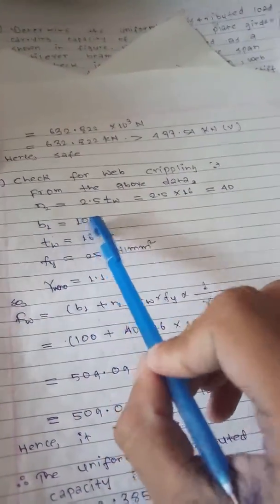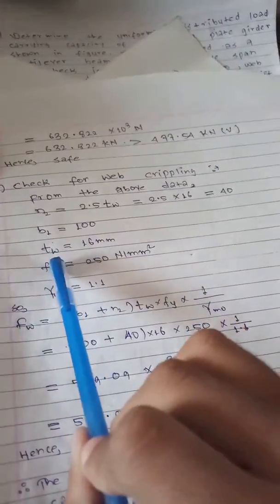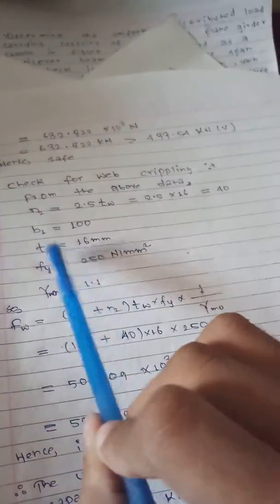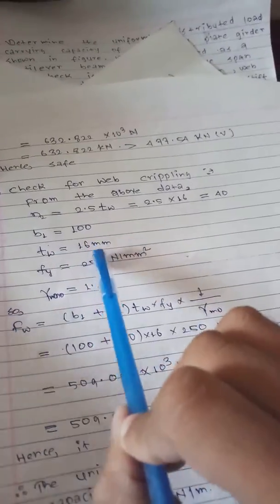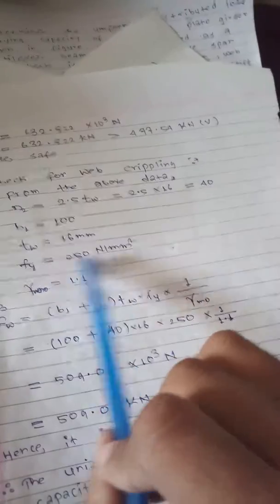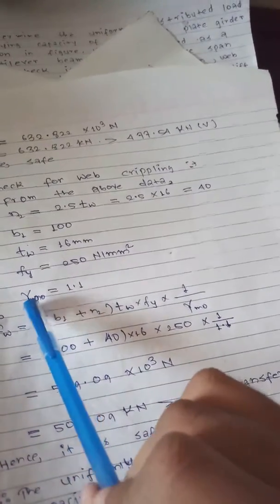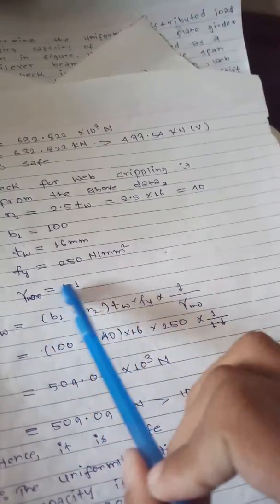b1 is equal to 100, given in the question. Then t suffix w we calculated already, it is 16 mm, and fy we have 250 from the table, 250 Newton per mm square, and gamma mo is equal to 1.1.